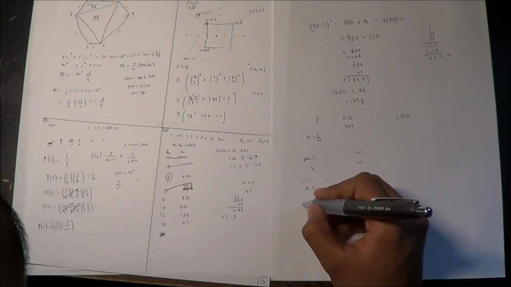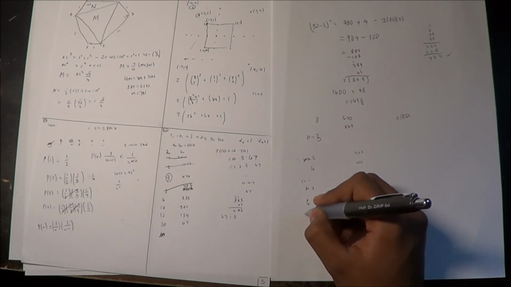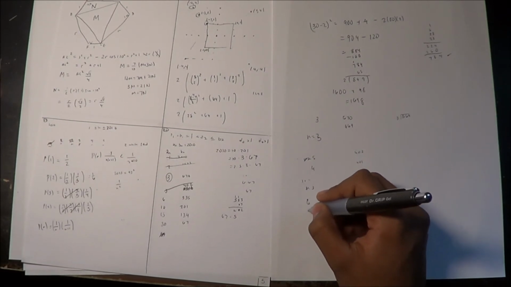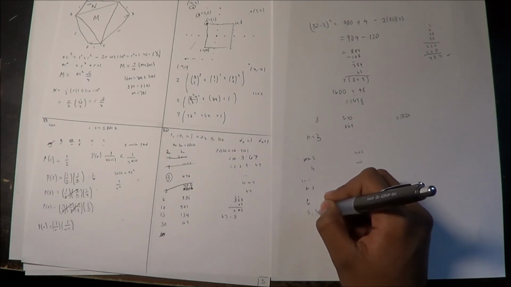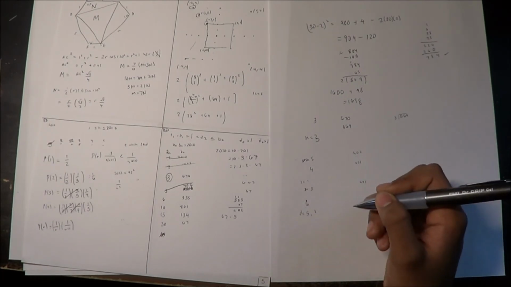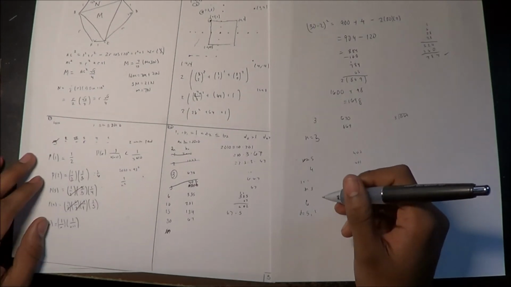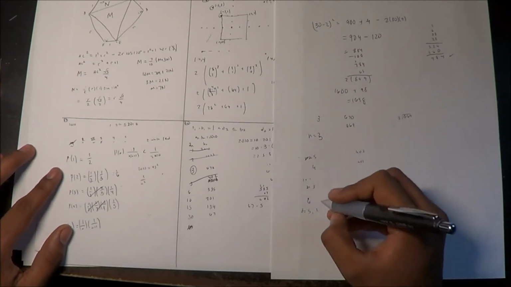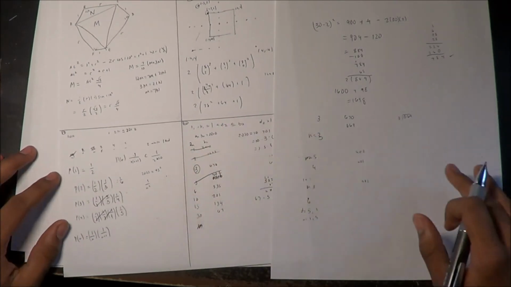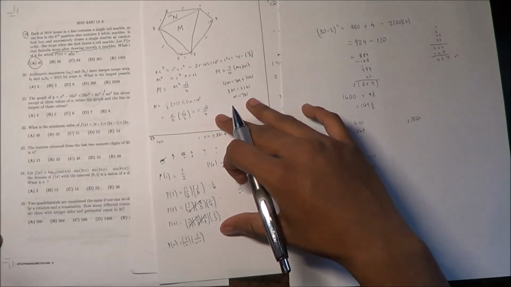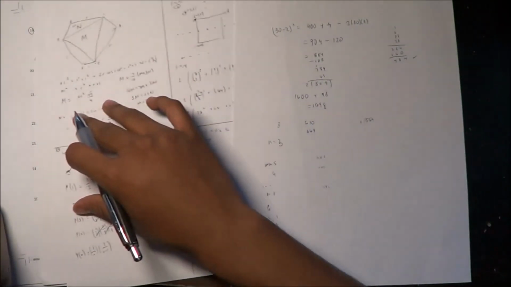6. Okay, 6. That means D could either be 5 or 1. And this would mean n equals 1 or 5. So I don't think, is that an answer choice? No, so it's just not that.